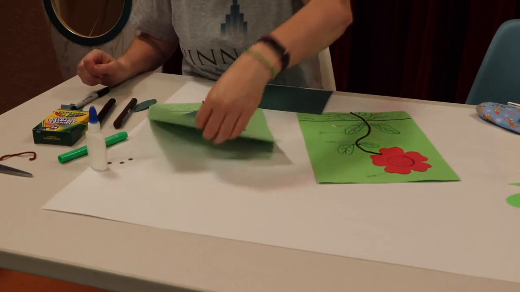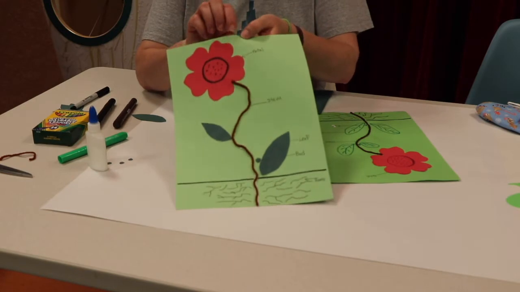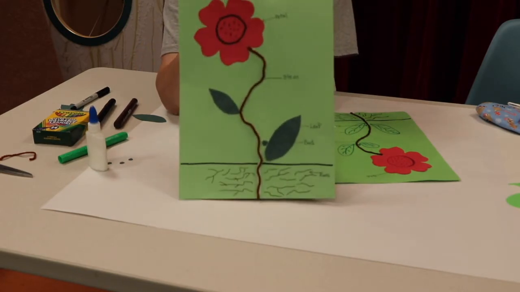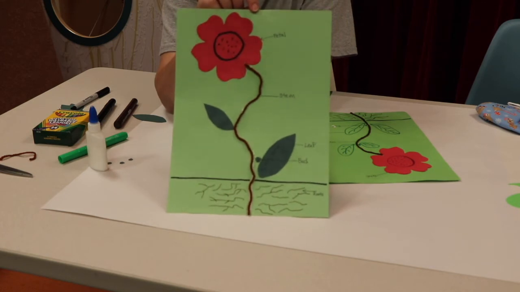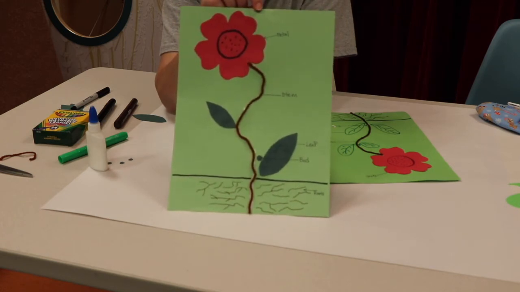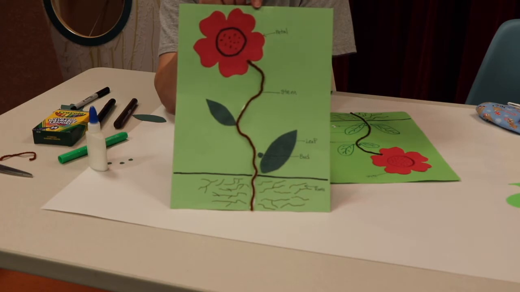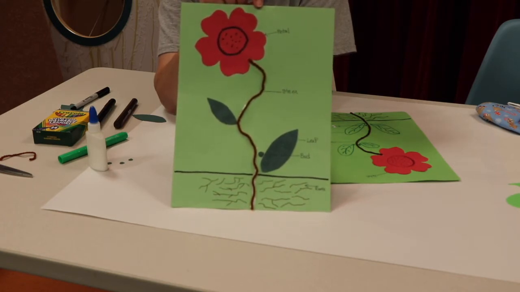So maps like this of a plant specifically, when you do a map of a plant, it is meant for identification purposes. It's usually scientific. So a scientist that studies plants would make these types of maps of a plant. So that's the purpose of that.